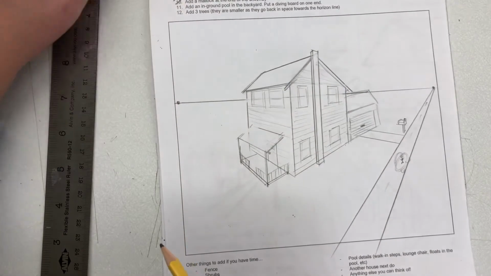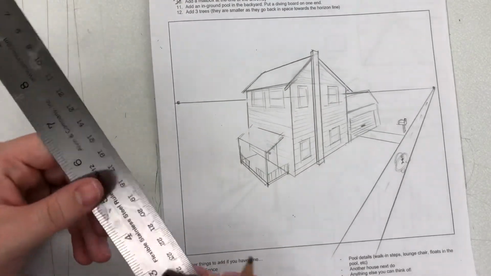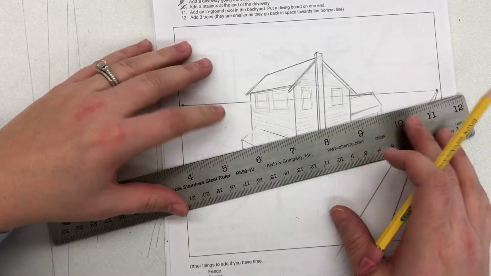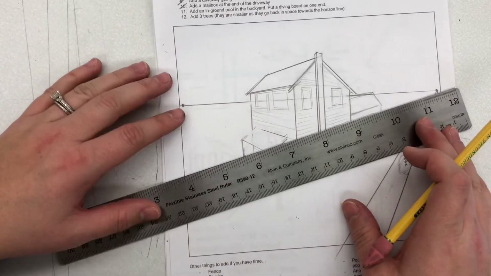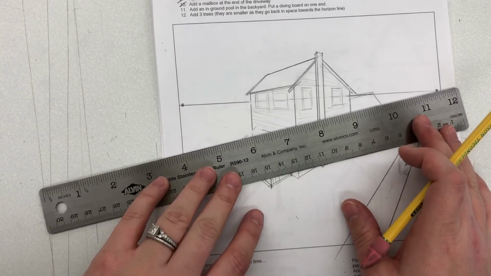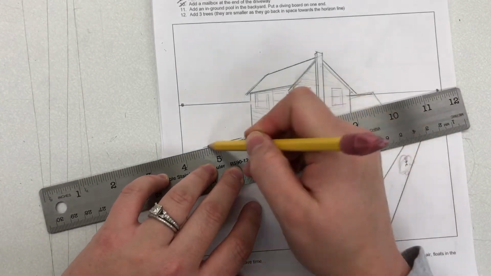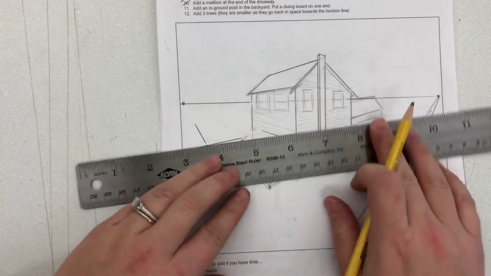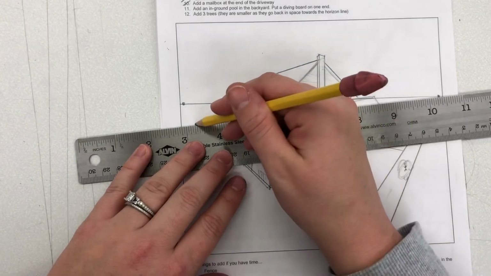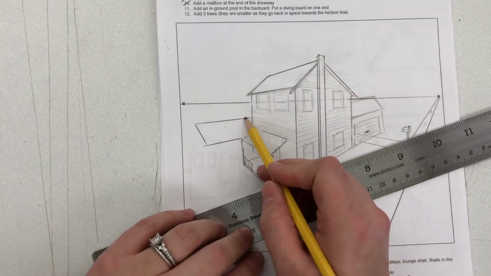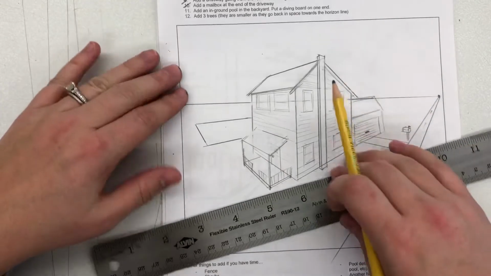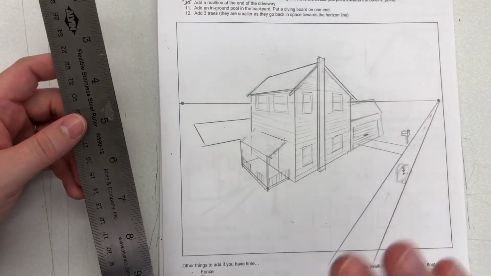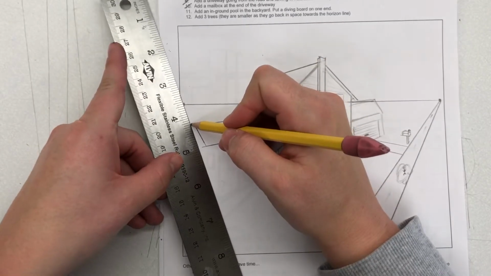Add an in-ground pool in the backyard. Put a diving board on the end. Okay, so I guess my backyard, we'll call it my side yard over here. So this is kind of like my front yard. So an in-ground pool is gonna be going back to my vanishing points. And I'm gonna let it run behind my house. And my in-ground pool is not 3D. I mean, it's sitting flush with the grass.